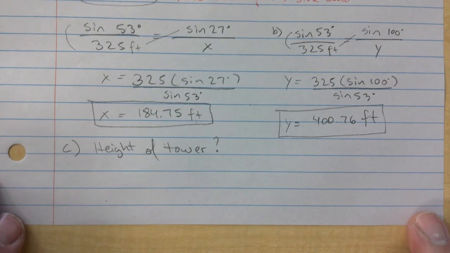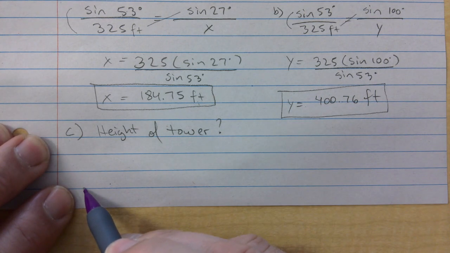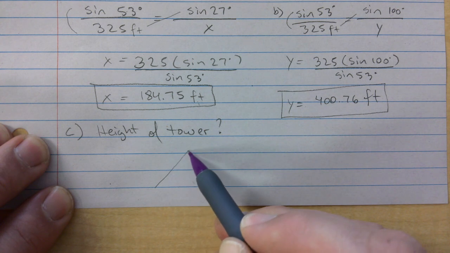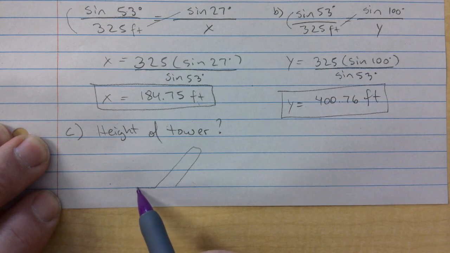And I'll make a quick little diagram again. So we've got the tower here, right?